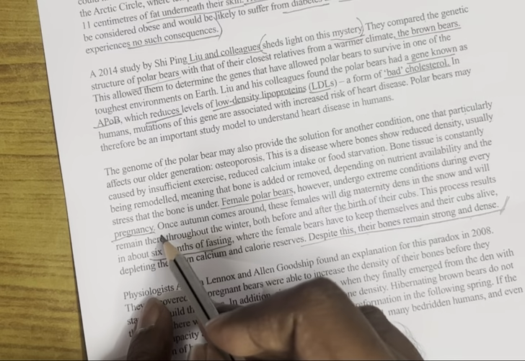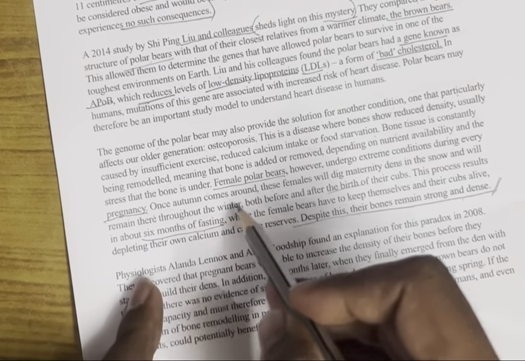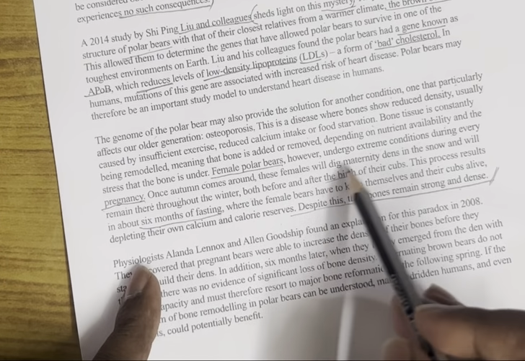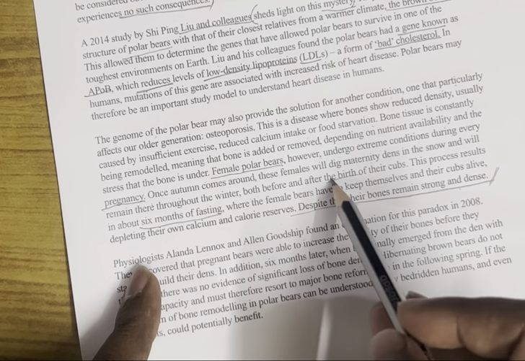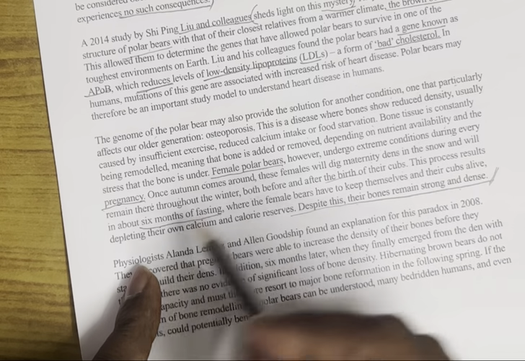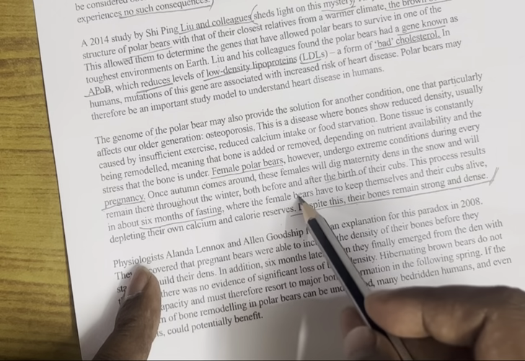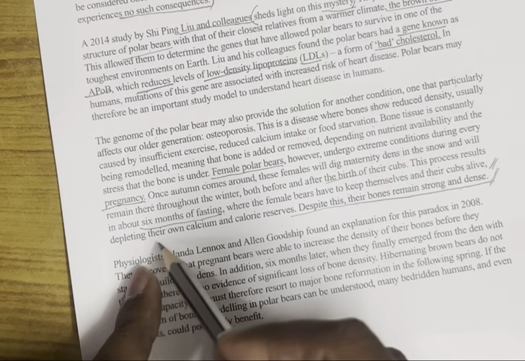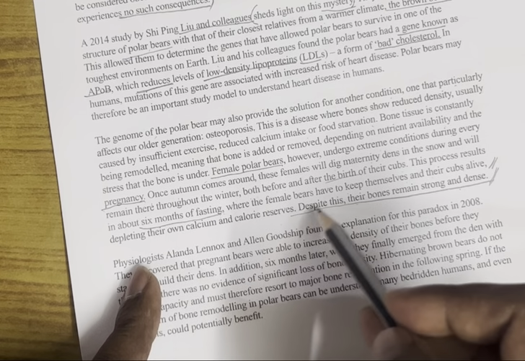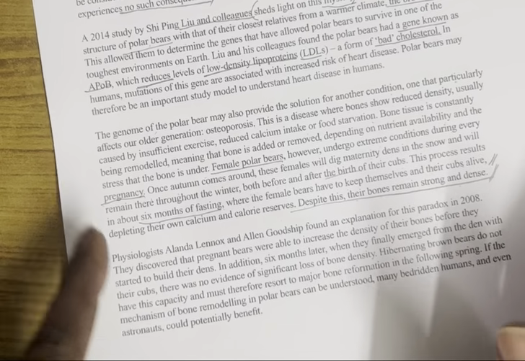Yeah, see, once autumn comes around, these females will dig maternity dens in the snow and will remain there throughout the winter, both before and after the birth of their cubs, right? This process results in about 6 months of fasting, where the female bears have to keep themselves and their cubs alive, depleting their own calcium and calorie reserves. Despite this, their bones remain strong and dense.